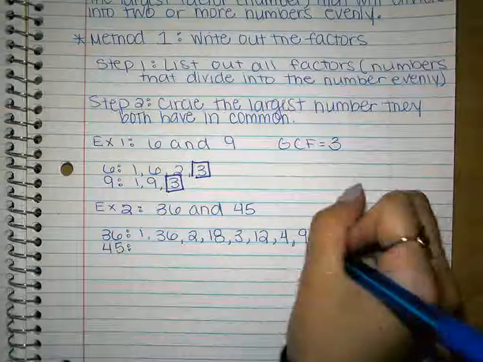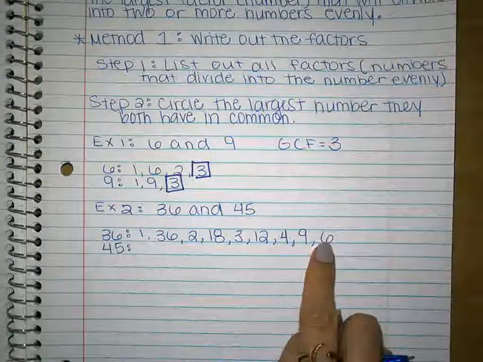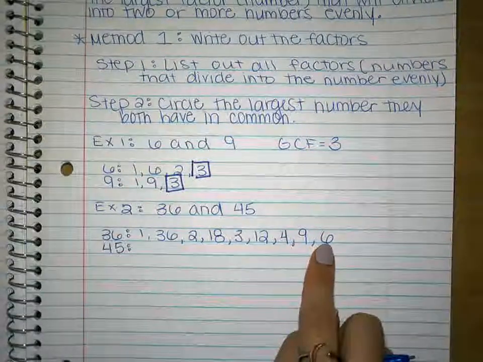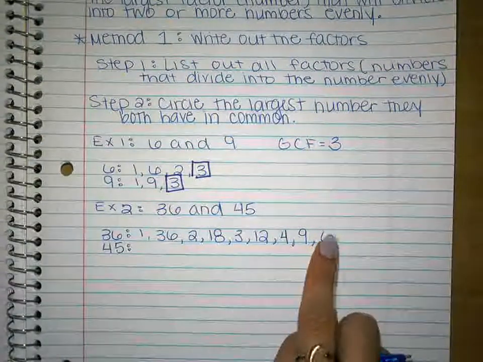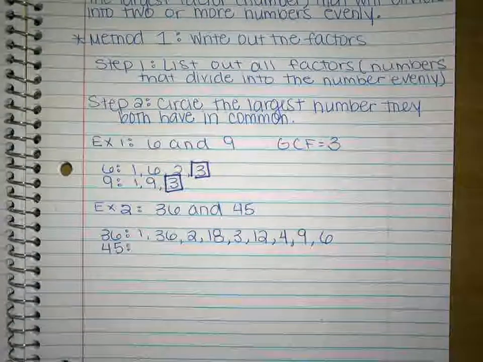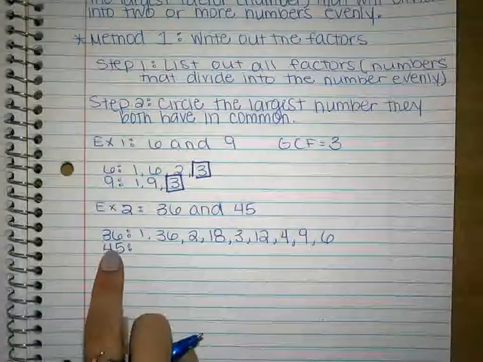6. Well, 6 goes into 36 6 times, so 6 times 6 is 36, but because that number is the same, I'm going to leave one 6. And because I did 6 times 6, I know I have all of my factors. So I can stop there.